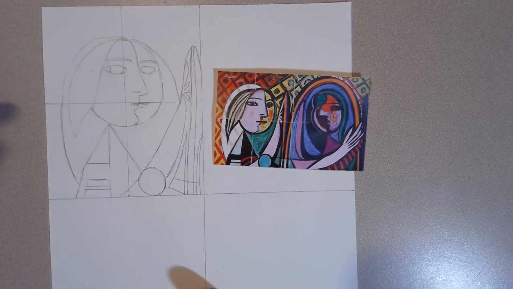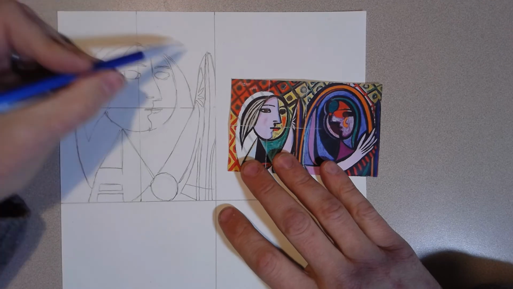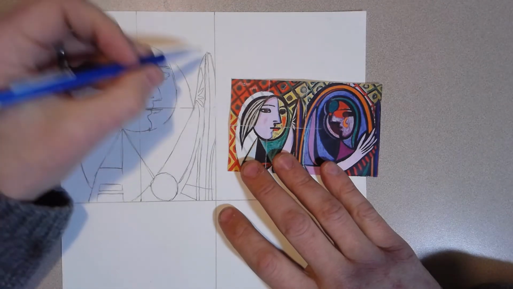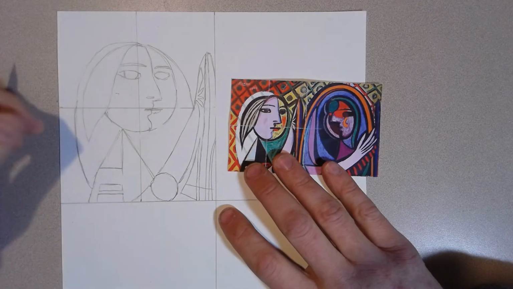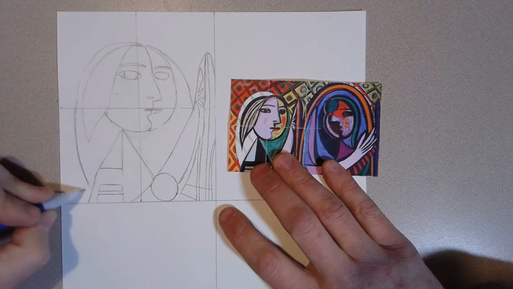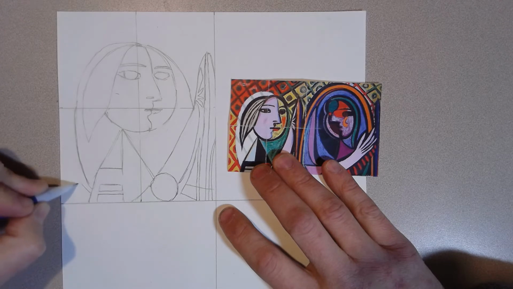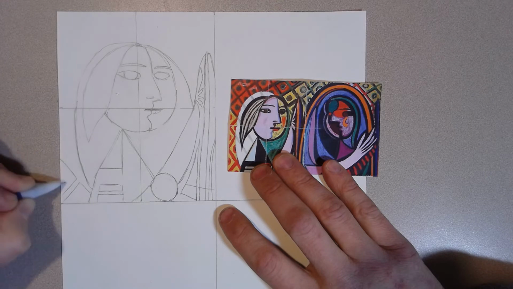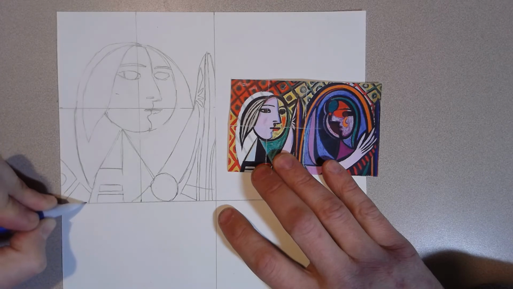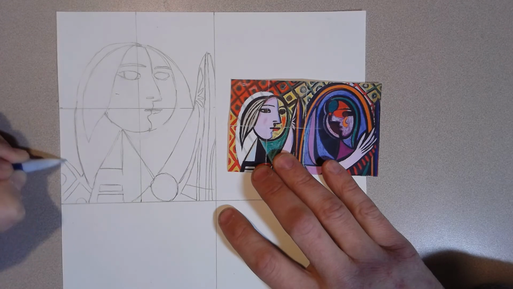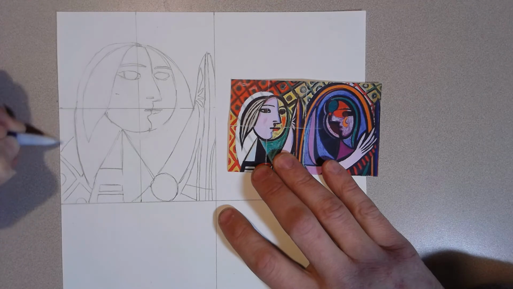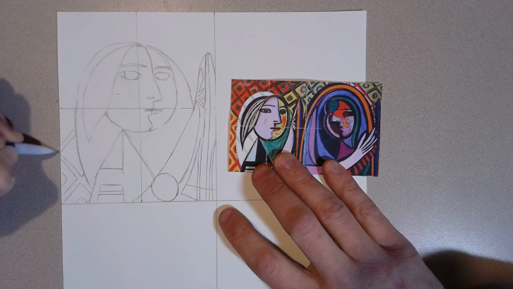Okay, now let's look at the background just real quick. What he did was he painted lines with a nice thick brush. We don't have that luxury, so what we're going to do is look at the shapes that are being created. If we do it right, we will create lines by putting 2 lines next to each other. See how that creates that thick line.